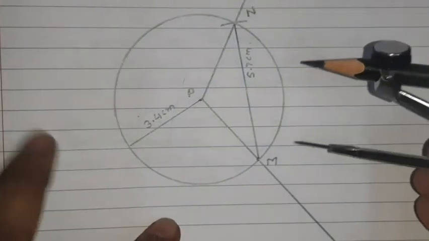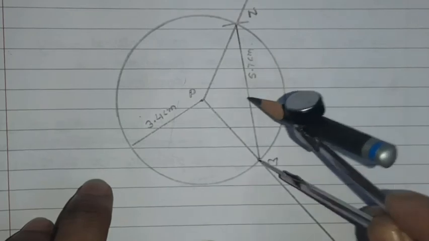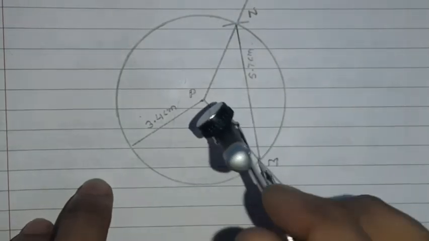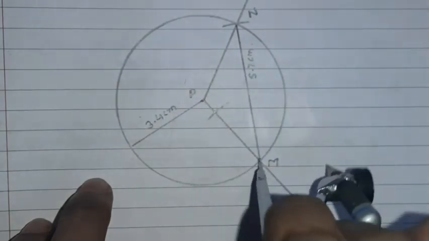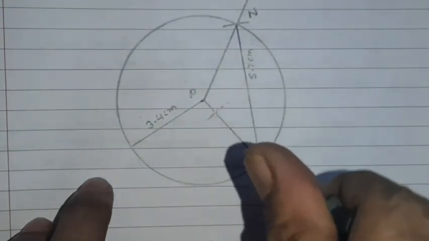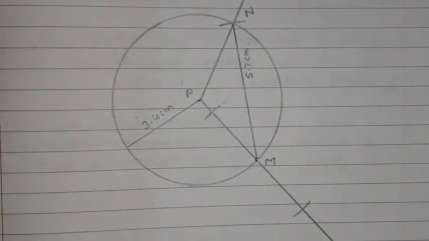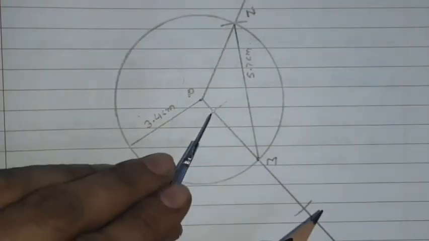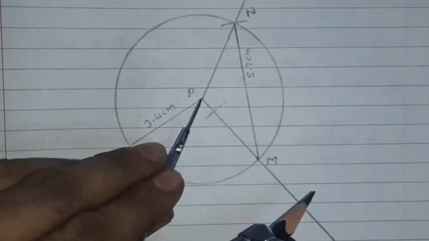Therefore, see here, passing through point M, we have to draw a tangent. Therefore, put the metal point on M. Take a sufficient distance that is less than radius. Make one arc here and another arc on another side. Like this. I think everyone understood this. Now, put the metal point not on the center of a circle. I repeat, not on the center of a circle.